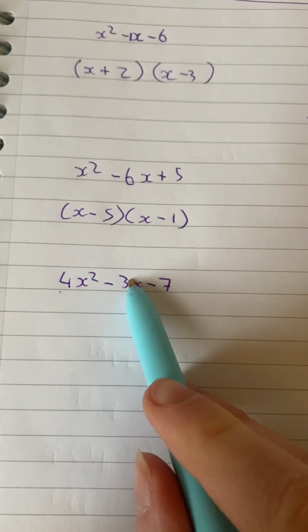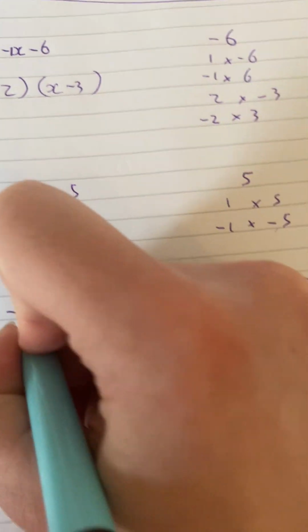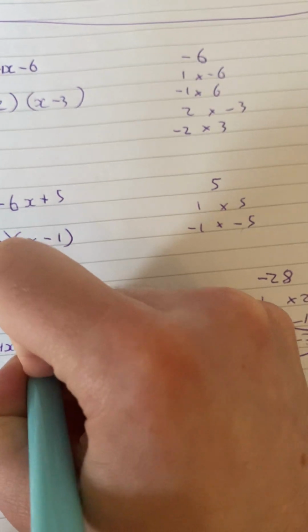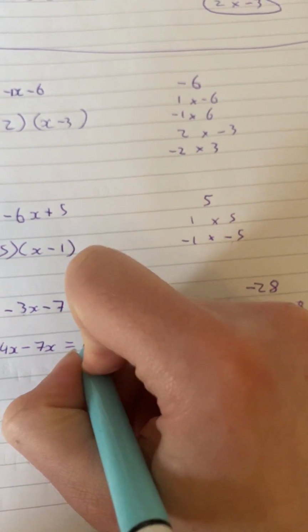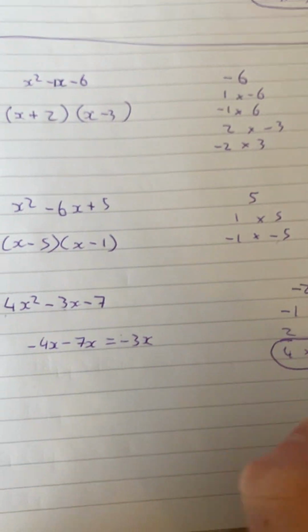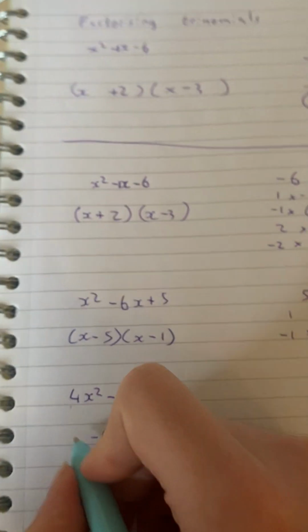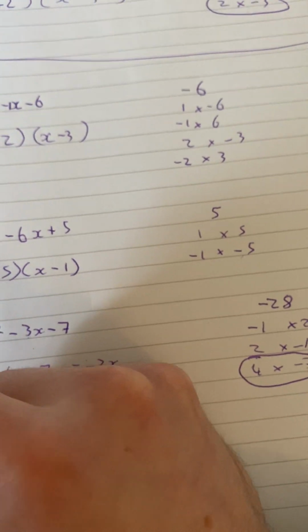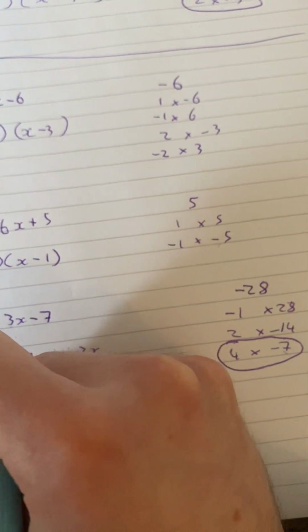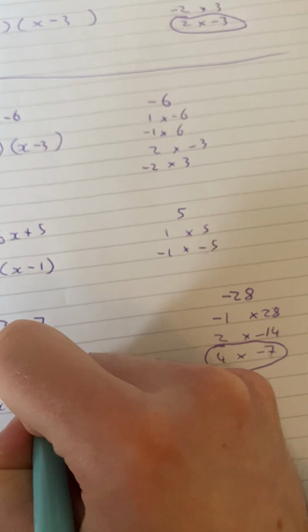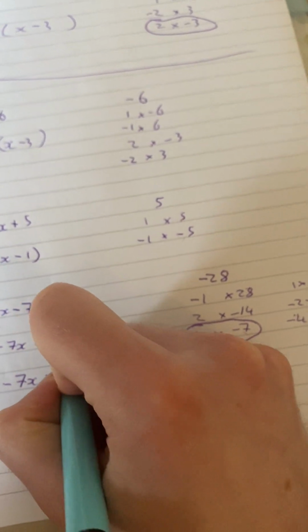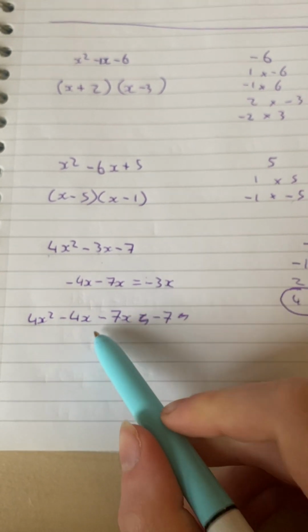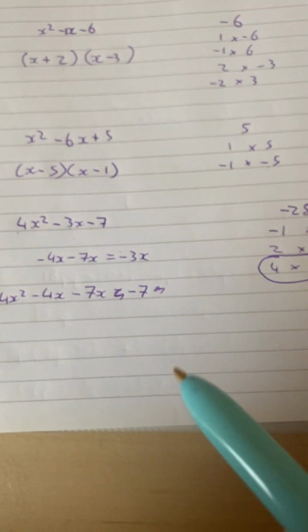So then we go back to this and we rewrite minus 3x as minus 4x minus 7x, because minus 4x minus 7x equals minus 3x. And we're going to rewrite that into our expression. So instead of having 4x squared minus 3x minus 7, we have 4x squared minus 4x minus 7x minus 7. Now this is almost like grouping again.